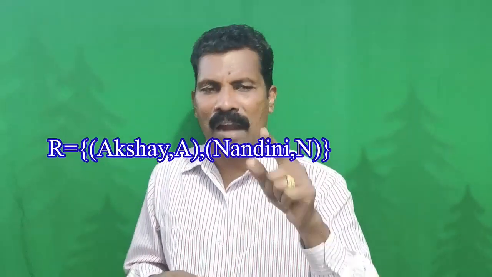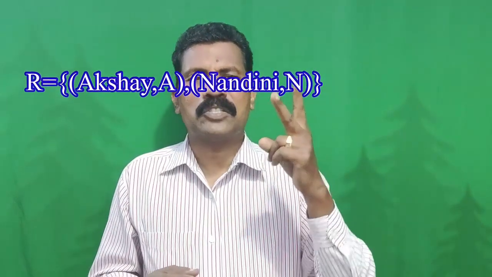And now, if we go back to the previous relation, capital R is equal to the set of ordered pairs Akshay, capital A and Nandini, capital A. This relation has 2 ordered pairs. And if we constitute a set involving the first elements of these ordered pairs in capital R, what we get?